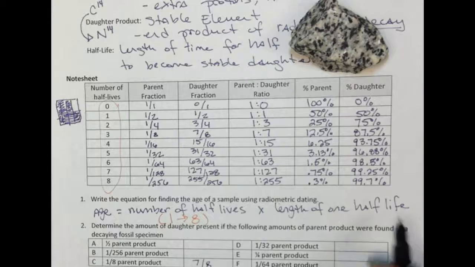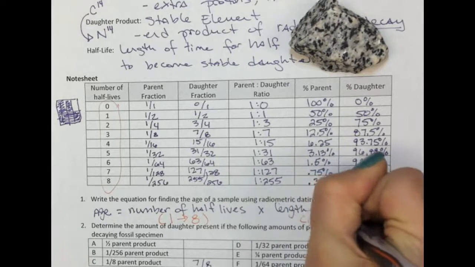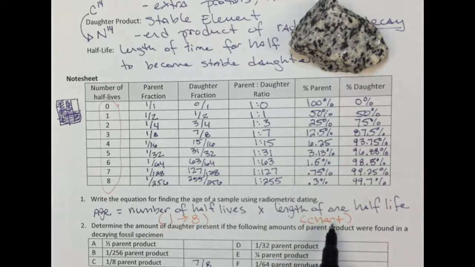The length of a half-life is going to be from a chart. It's going to be given to you. So you're multiplying two numbers to get the age of whatever you're talking about: a rock layer, a fossil, an individual rock, a mineral. We're going to do one sample problem together on the back.